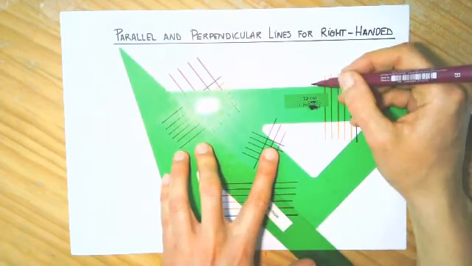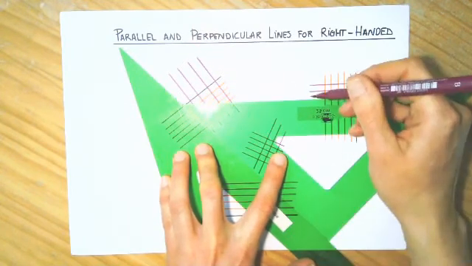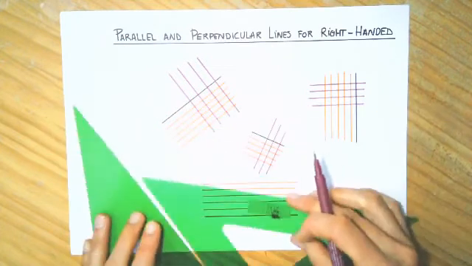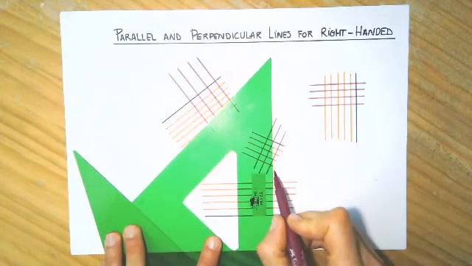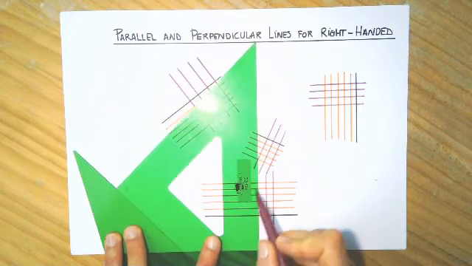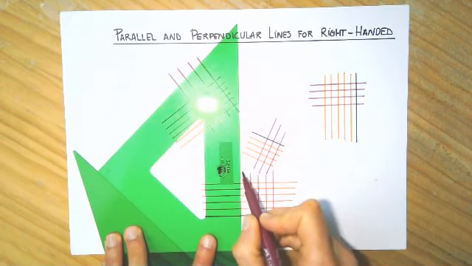Rotating around the angle of 90 and working on top of the long side of the 45 degrees triangle. This is the position for right-handed students. We have to hold the tools with the left hand and we have to draw with the right one.